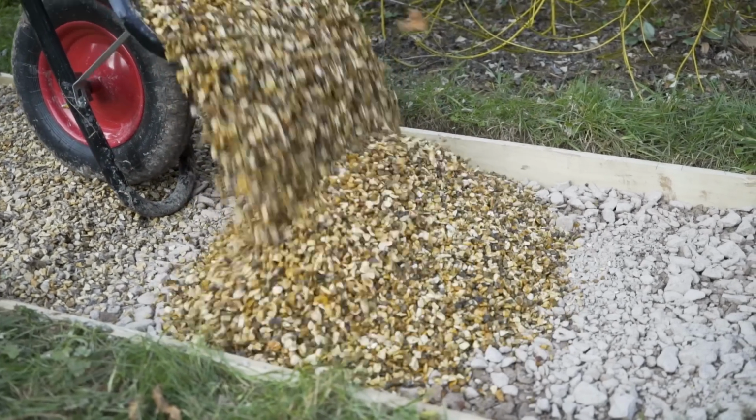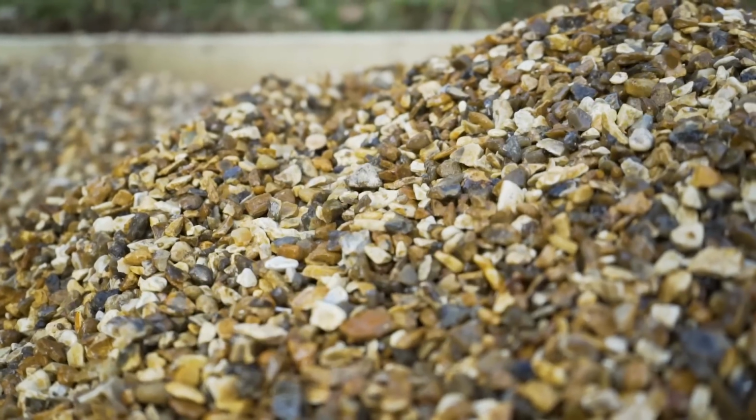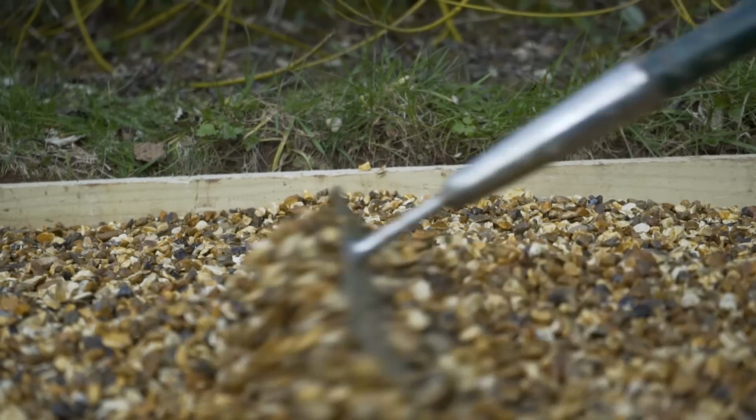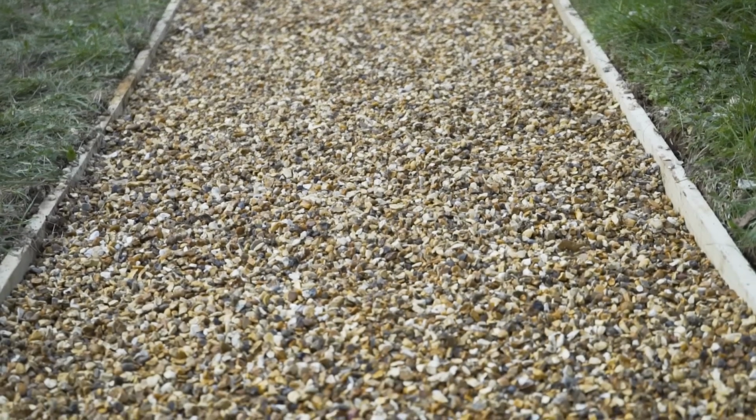Now, simply add your gravel and rake to a depth of 25 mm, leaving a gap of 25 mm to the top of the edging.